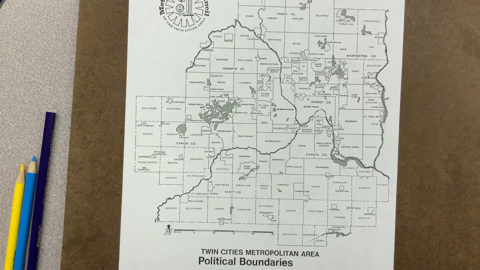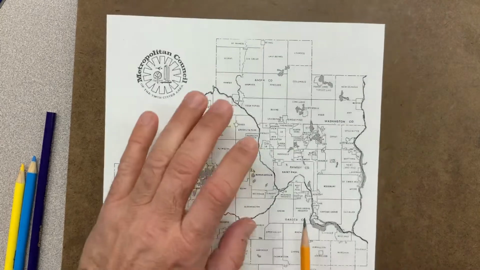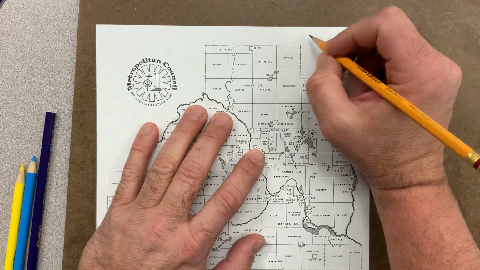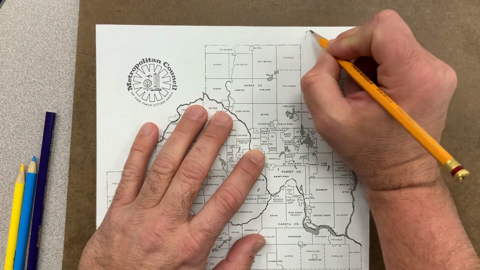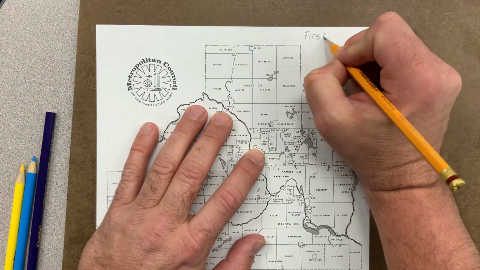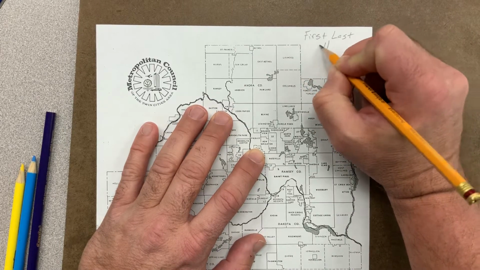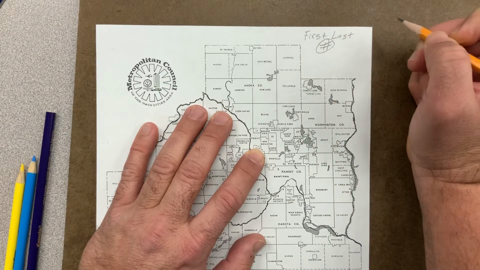All right, here are the directions to the Twin Cities metropolitan area political boundaries map. What I want you to do is, in the upper right-hand corner, put your first and last name. Don't forget your last name, please. And then whatever your class number is with the circle around it, we'll put it right there too.